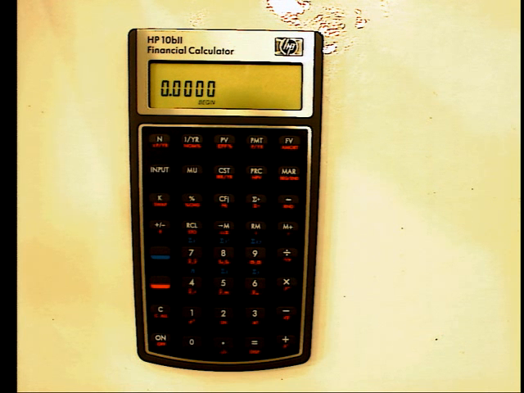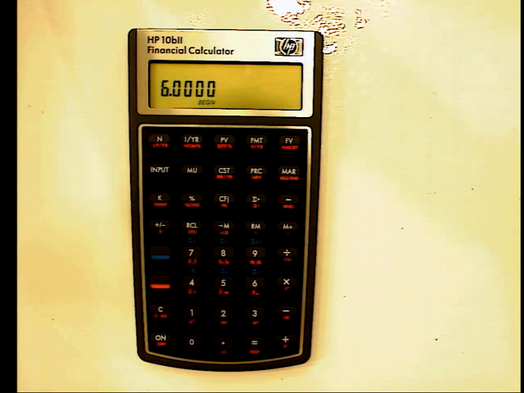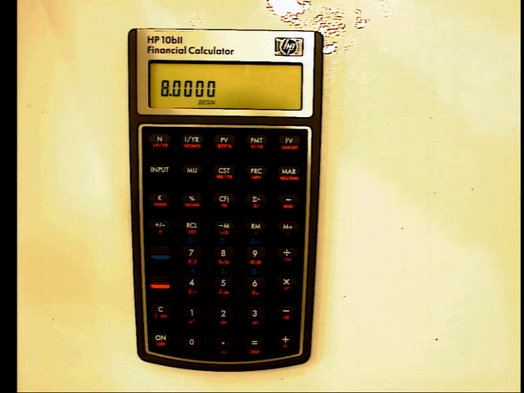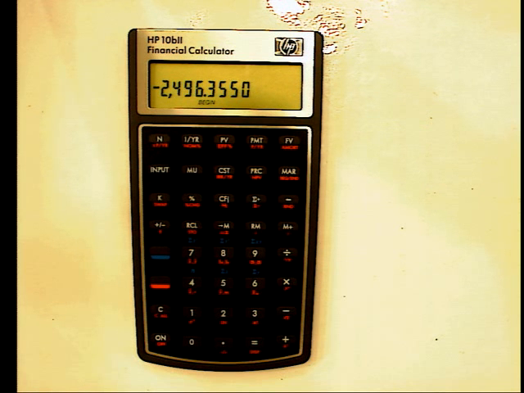We've already set it to begin, so we don't need to change anything. How many payments are we making? We are making 6 payments, n equals 6. We're going to pay 8% interest, and we're going to make a $500 repayment. So find the present value, which means we have borrowed $2,496.35.